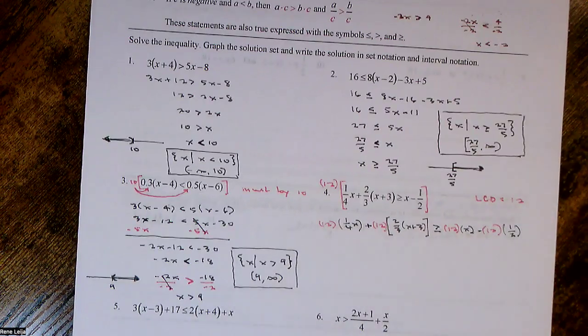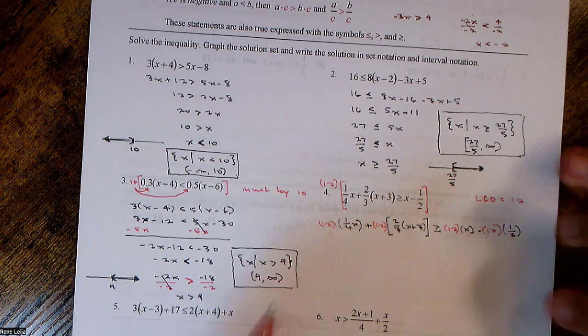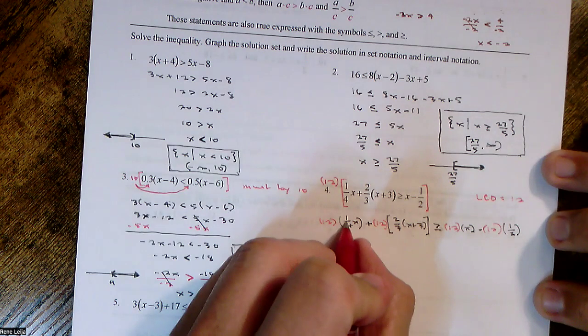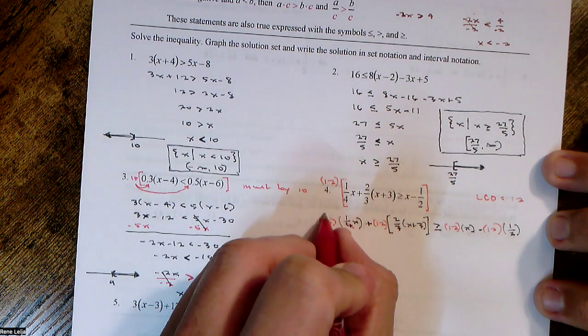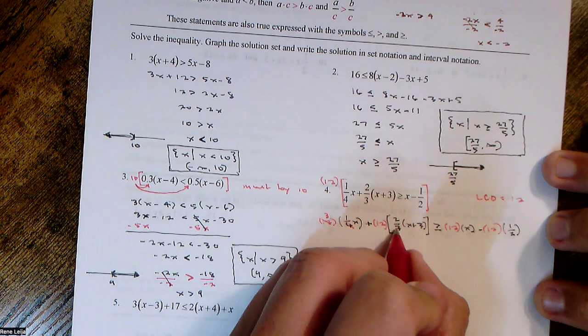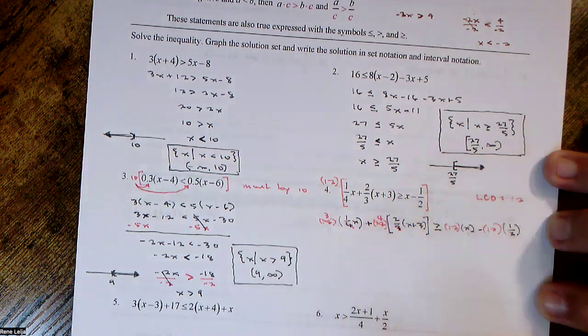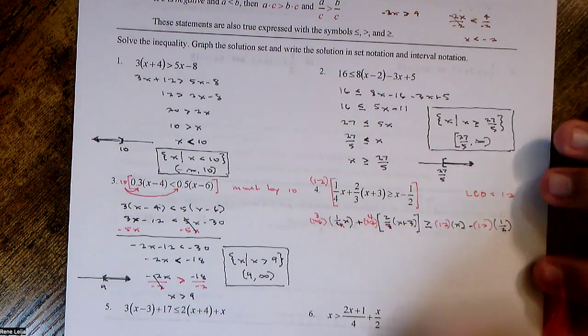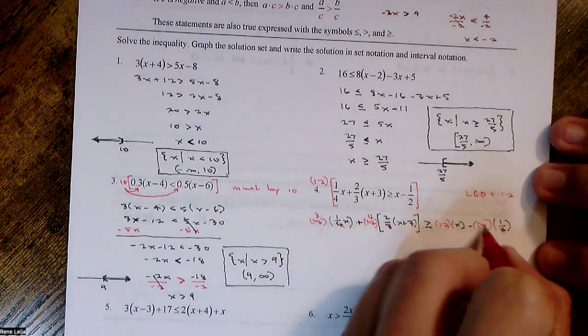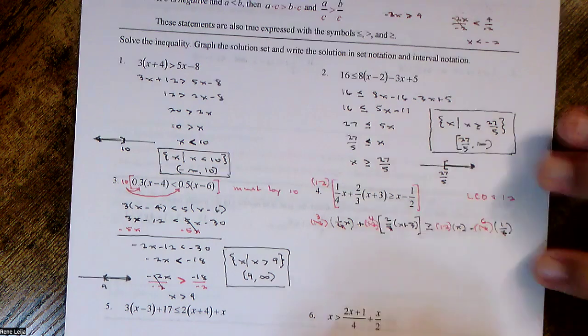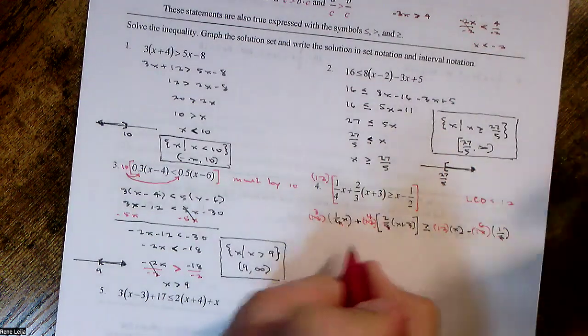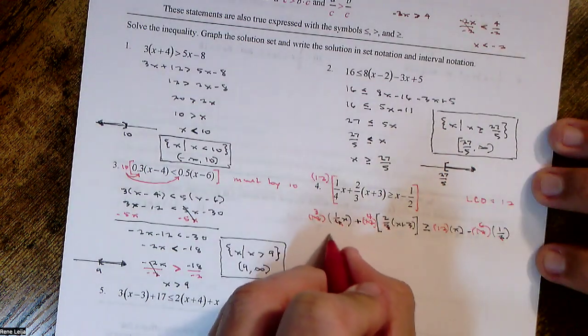Now, if we've done this right, our denominator is going to go away. So 4 goes into 12 3 times. Perfect. Now here I'm just going to multiply the 12 times the 2/3. 3 goes into 12 4 times. This is just going to be 12 times x, so it's just 12x. 2 goes into 12 6 times. Okay, so again, I'm just being very thorough.